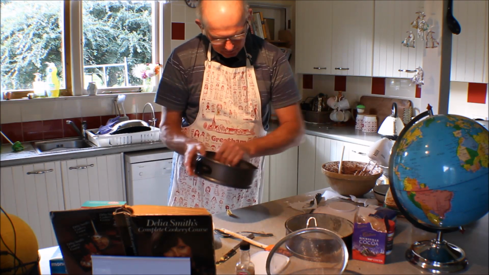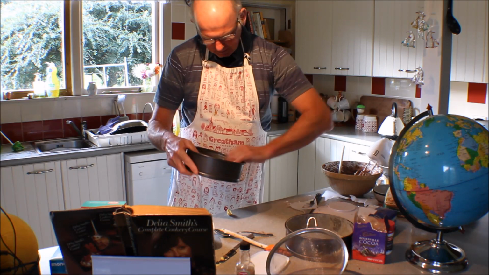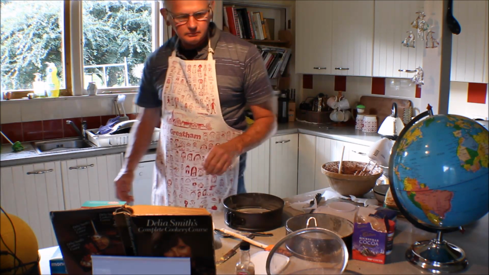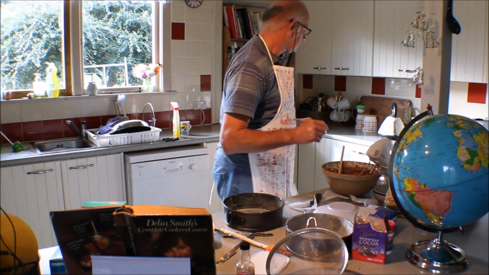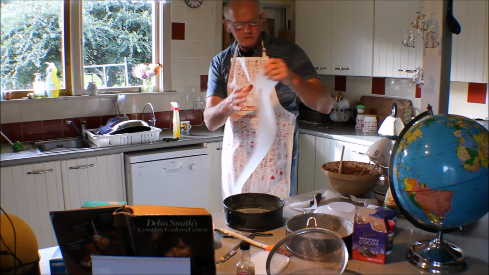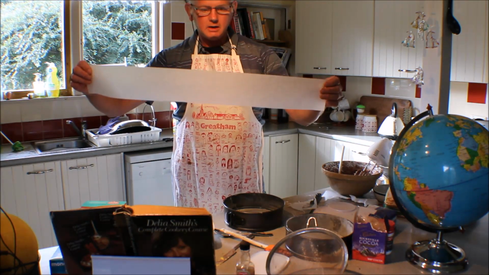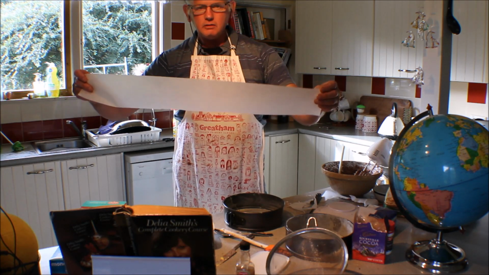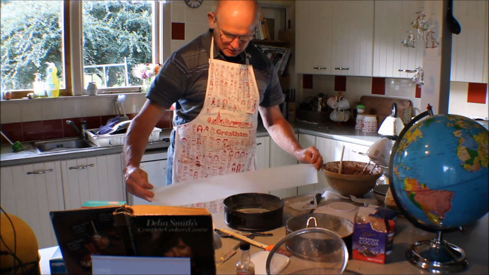Line it with margarine. And what I've done here is I've already cut my greaseproof paper into 3 evenly thick strips.